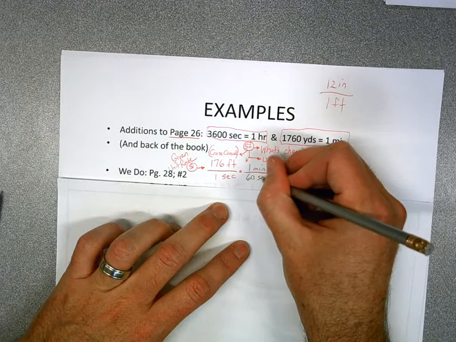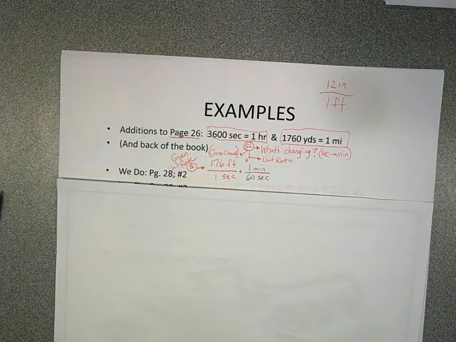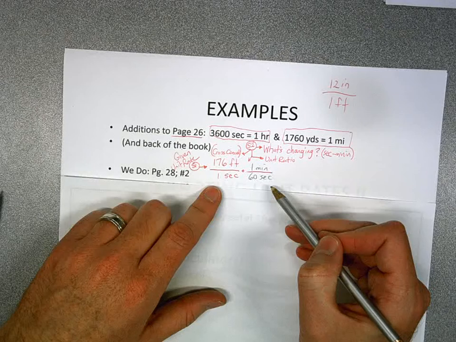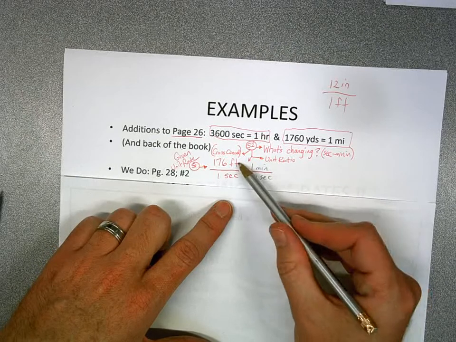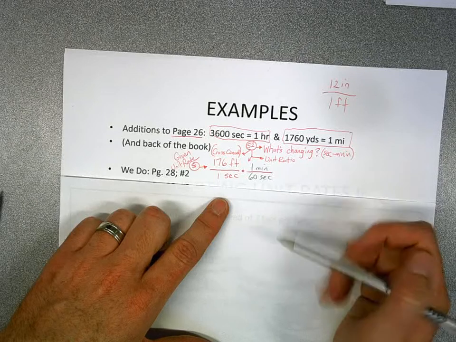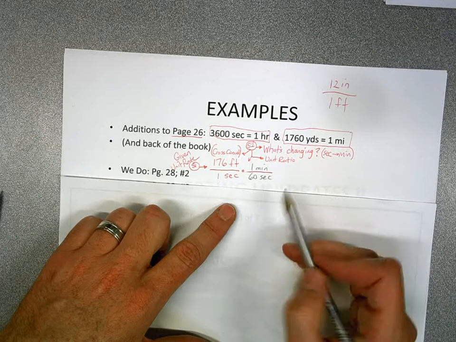There's our unit ratio. However, there's a problem. Can I cross-cancel this? Seconds and feet, minutes and seconds? Can't cross-cancel that. You don't cross-cancel side to side, right? That's the whole reason why it's called cross-cancel. It's diagonal from each other.